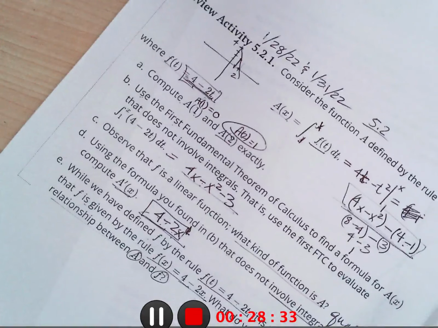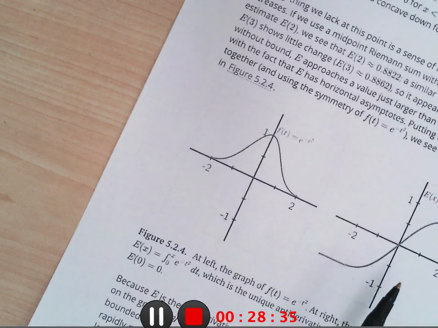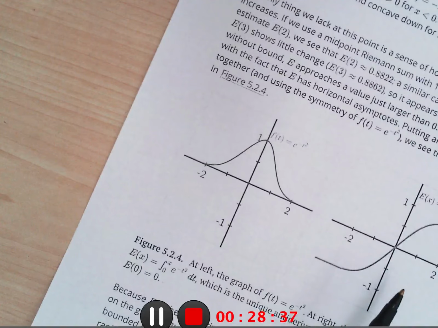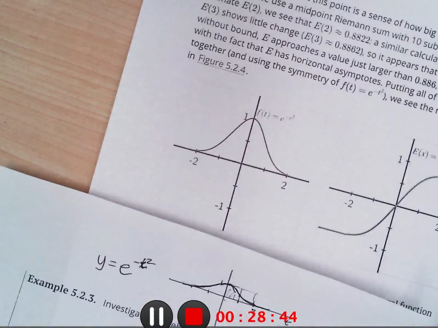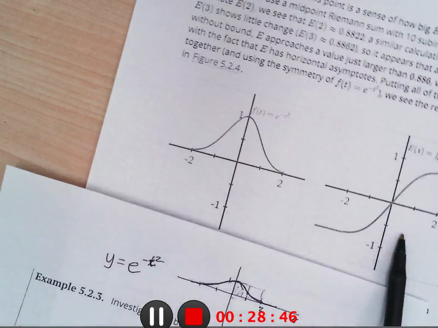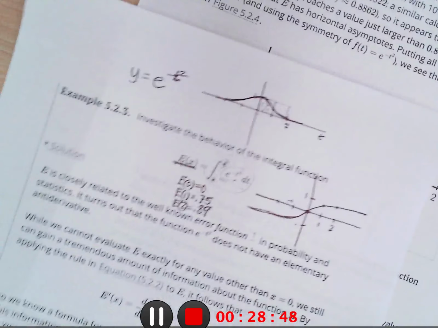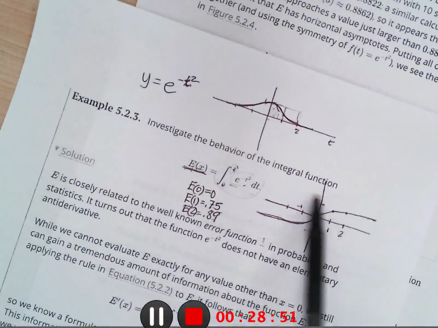Not the preview activity, yes, this one. And here's what they came up with for the graphs. They zoomed in a little closer than we did, and they got this picture and that picture.